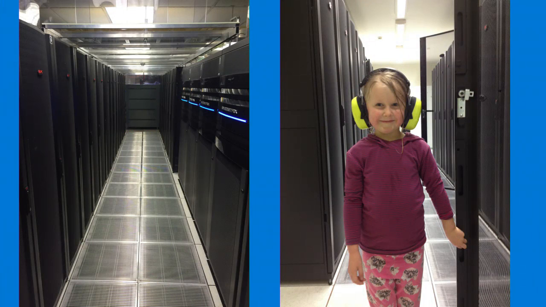A quick sidetrack here. This is my daughter. Another one of the shots of our data centre. She comes in with me into the data centre on the weekend if I have to come in for whatever reason. Physical server won't reboot.